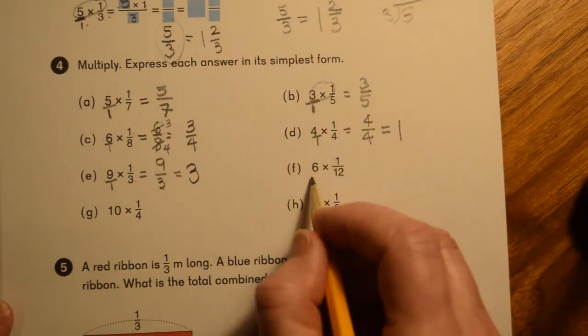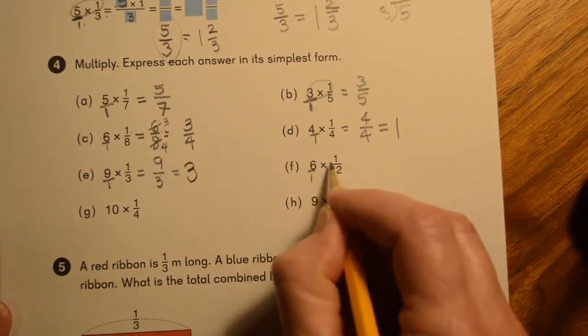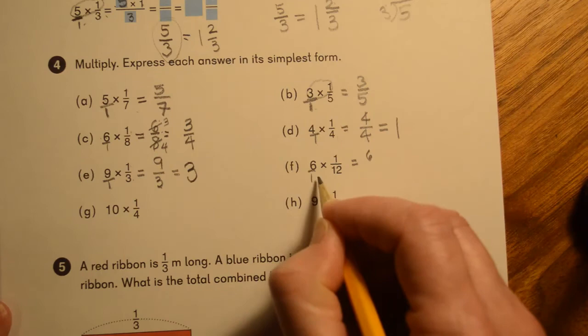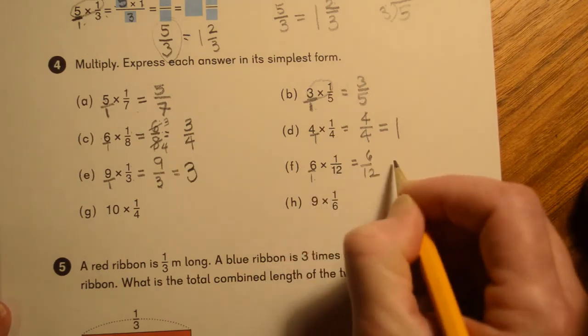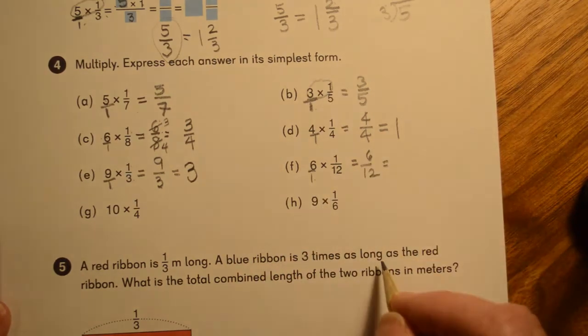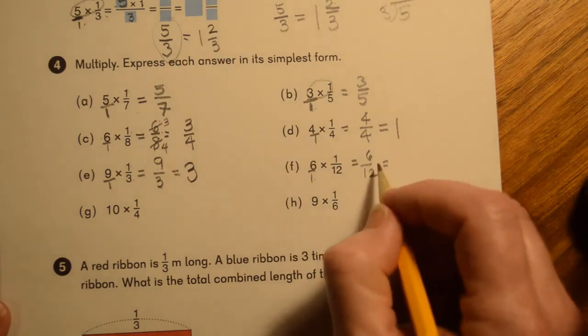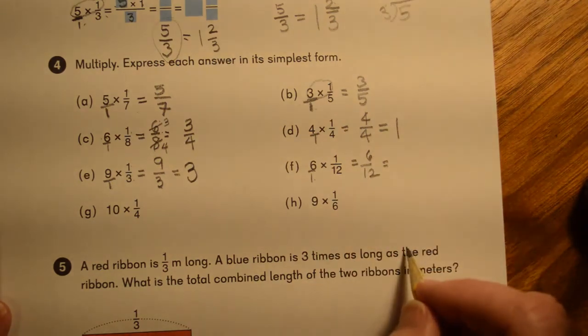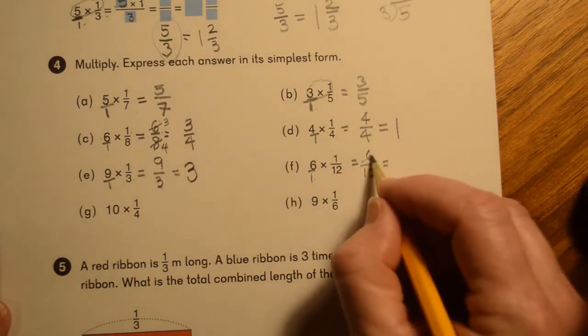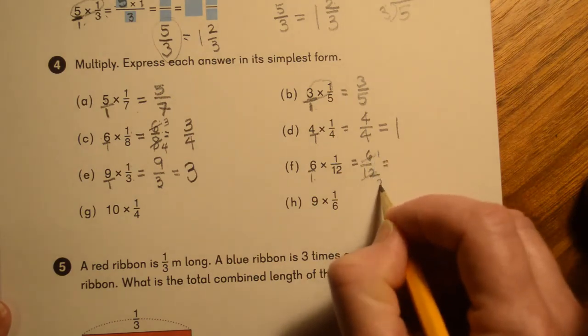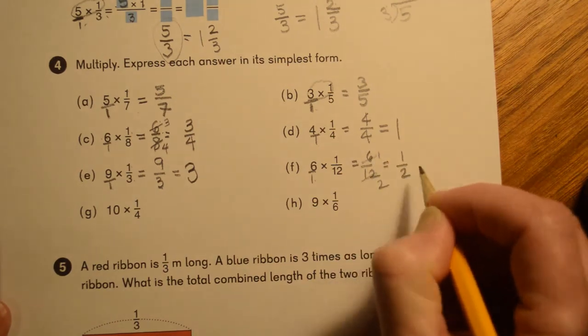All right, letter F, you should have done 6 times 1 is 6. 1 times 12 is 12. And then 6 and 12 are both even, but even more than that, 6 and 12 are both divisible by 6. Right, so 6 divided by 6 is 1, 12 divided by 6 is 2, so this would be 1/2.